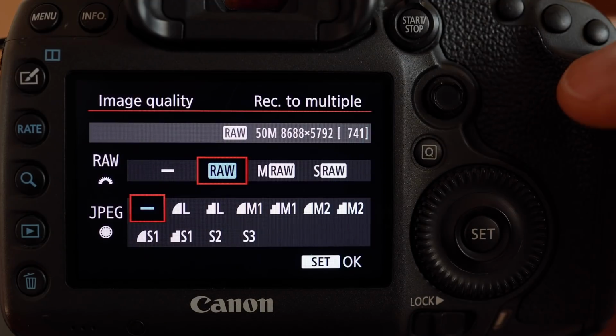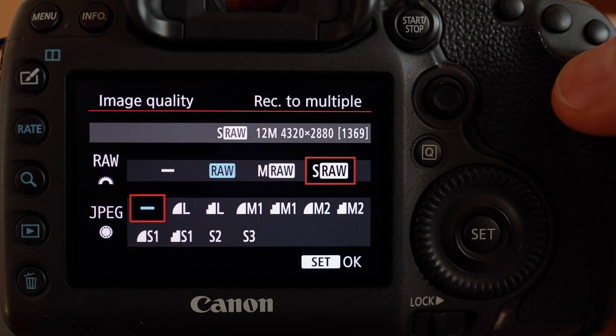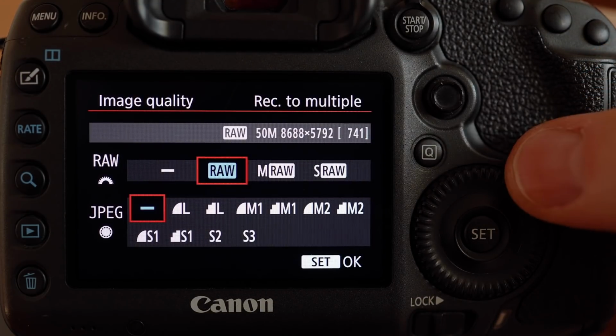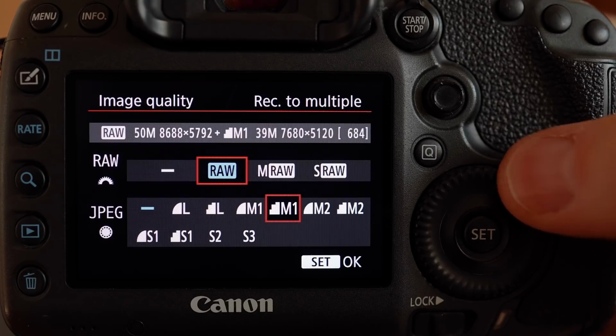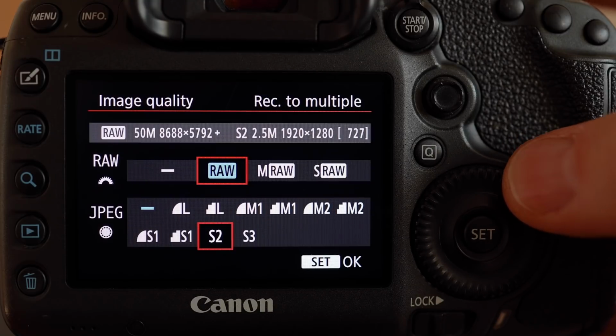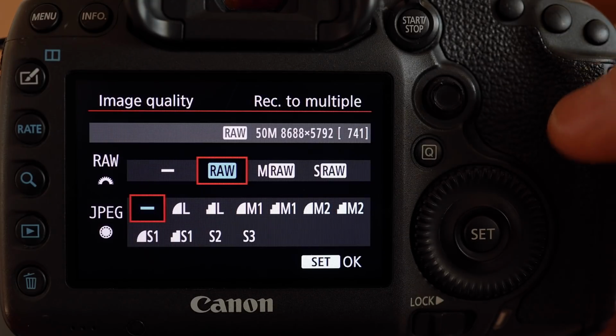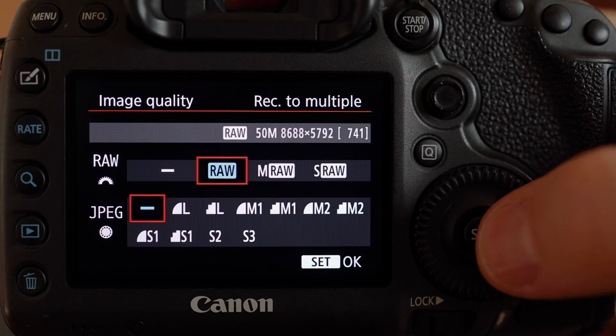One of the first things you are likely to find is image quality. This is where you set the kind of file which the camera will write to the card. You can set this to various sizes of JPEGs or RAW. JPEG means the photo is edited by the camera before being saved to the card, whereas RAW is unedited.